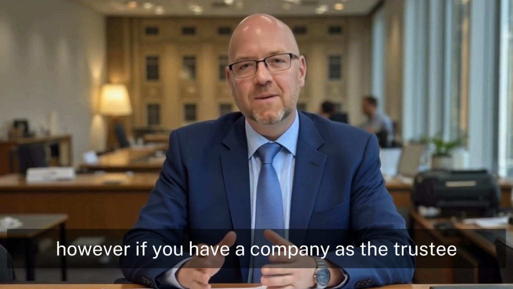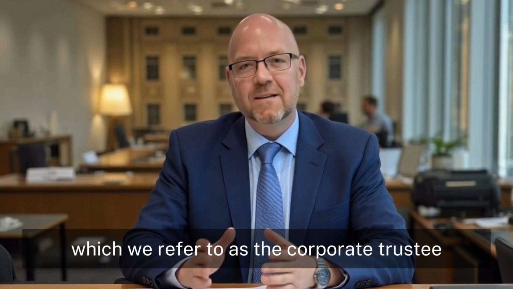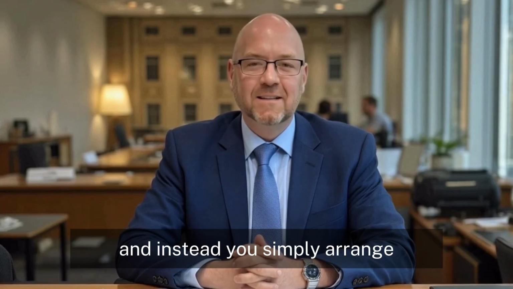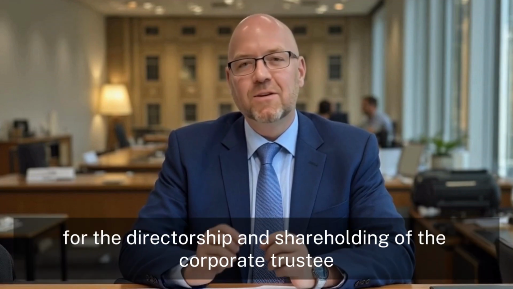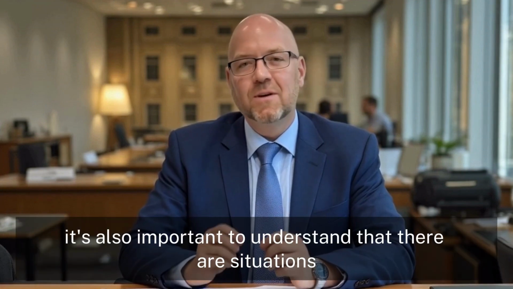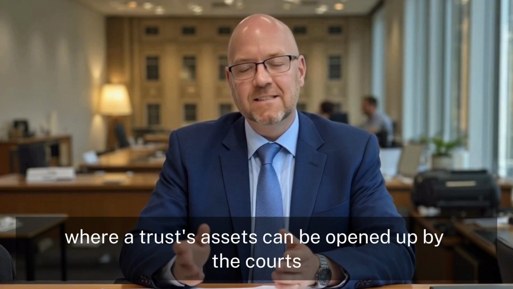However, if you have a company as the trustee, which we refer to as the corporate trustee, then the shareholding does not need to change, and instead, you simply arrange for the directorship and shareholding of the corporate trustee to vary.